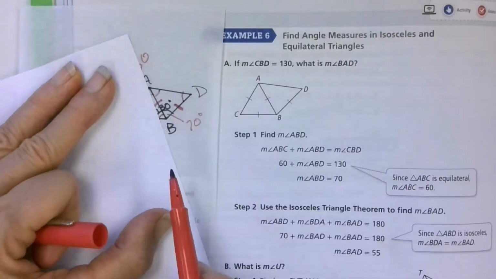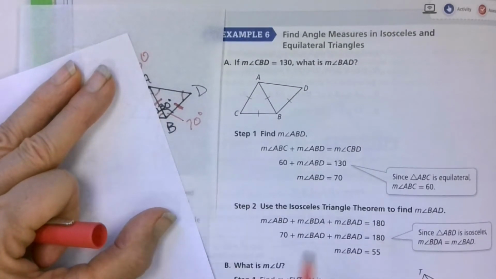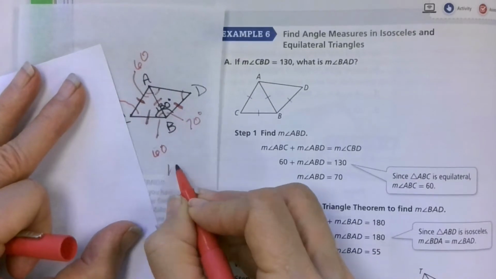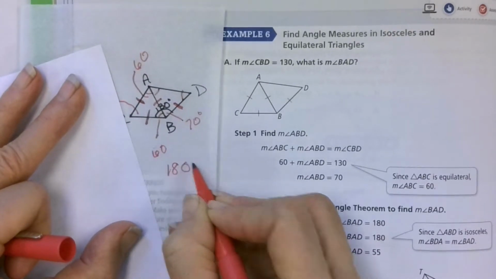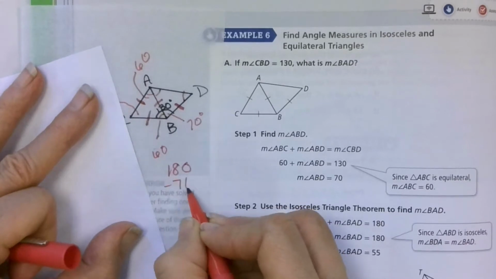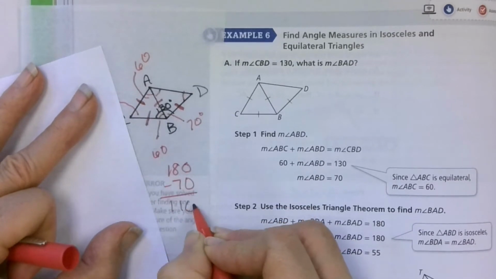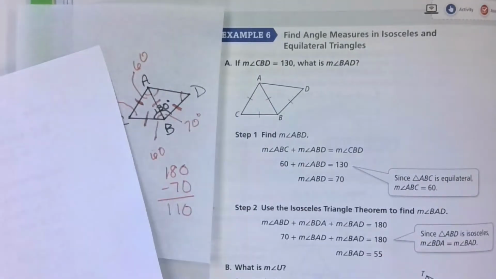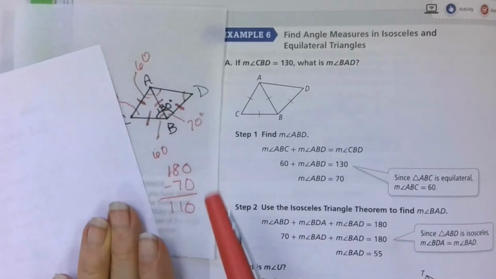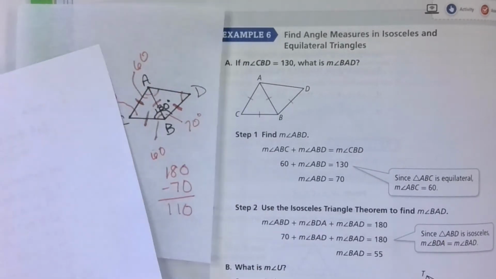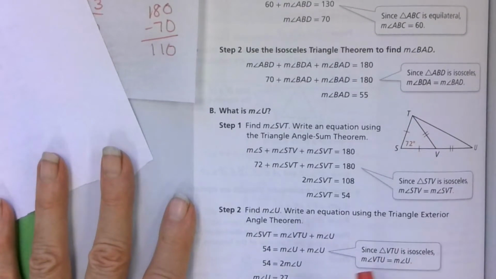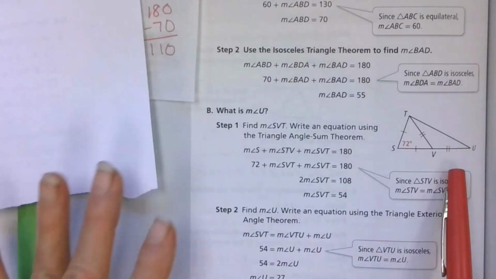And I can say, if this is 70, I need to do 180 minus 70, which gives me 110. And I divide that by 2 because they are congruent, and I find out that each of these equals 55.